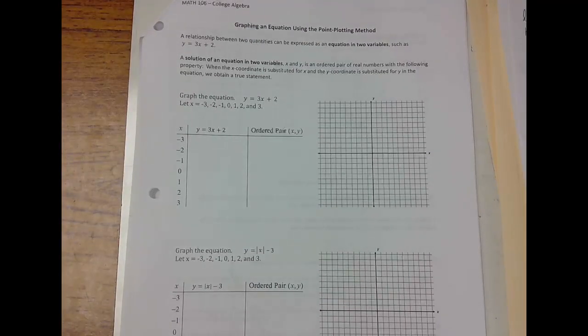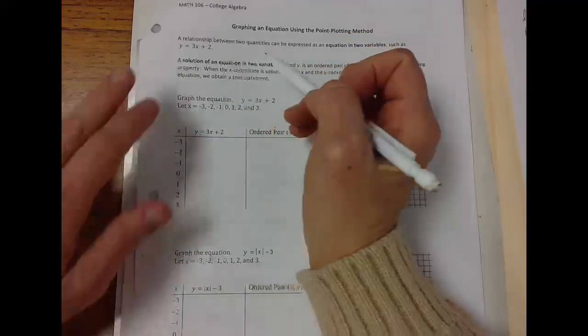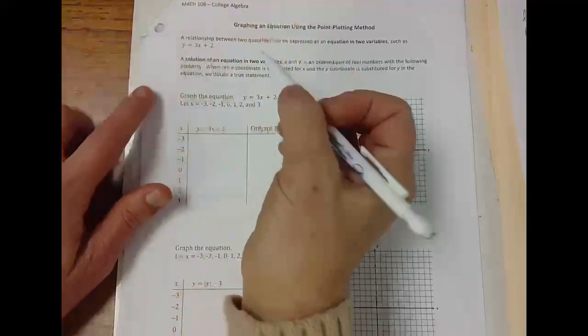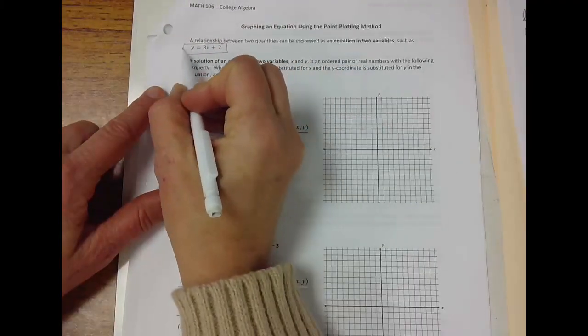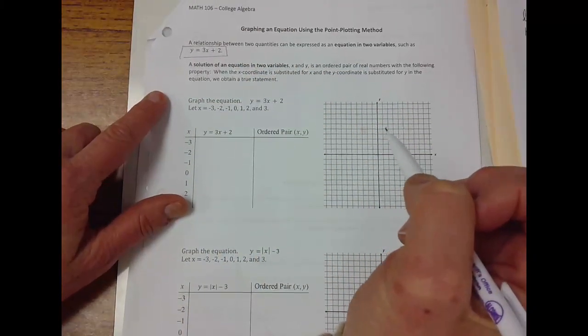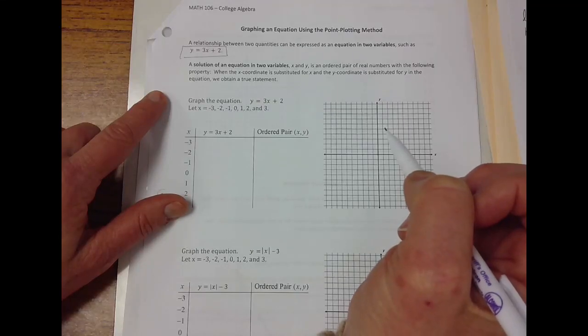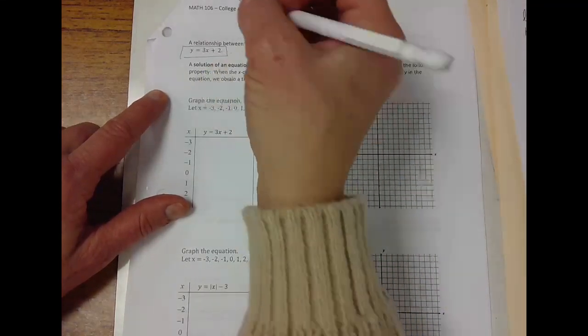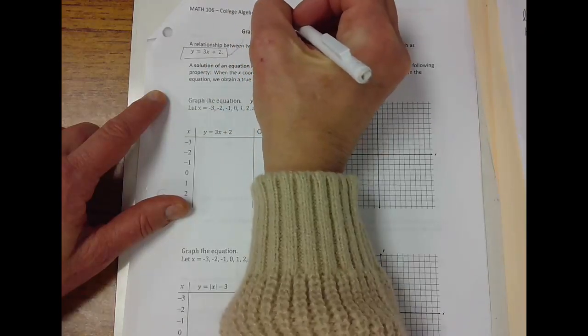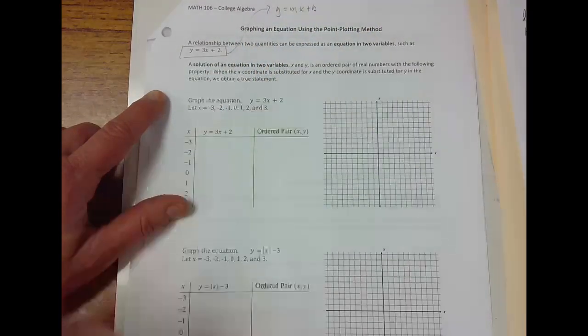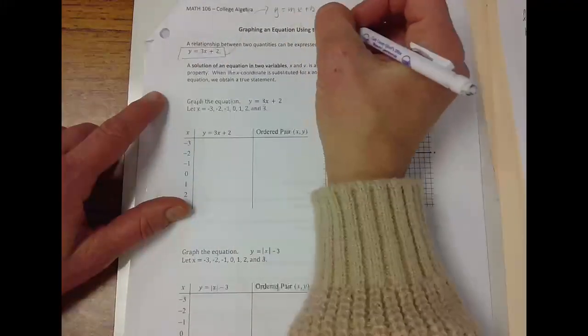When we do functions, and we'll talk more about this as we get along, a function means that every member of the domain, which are your x values, has a unique member of your y values. When you have a linear equation, and I know this is linear, there are some clues. One, it's in a form that you probably recognize. Do you recognize that form? It's okay. You've probably seen it before as y equals mx plus b, and that is called your slope-intercept form.